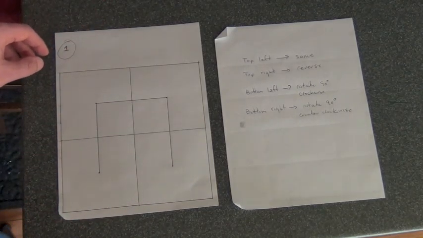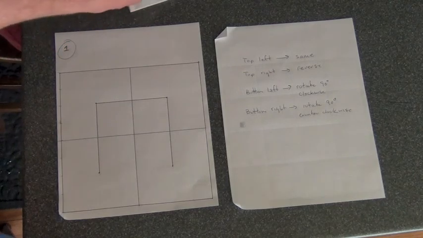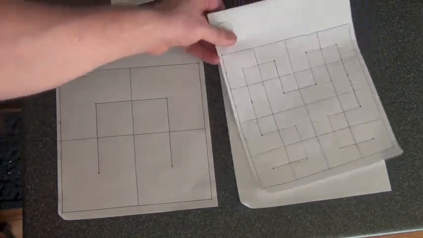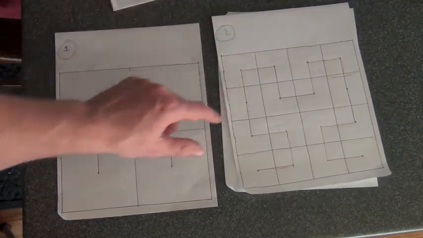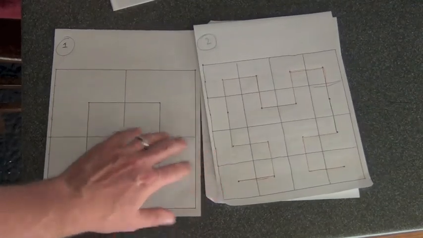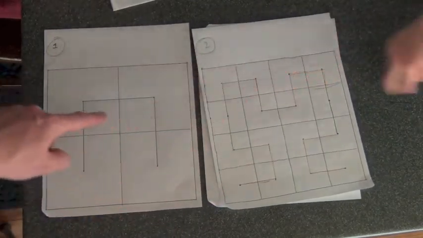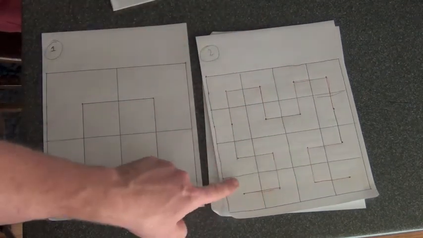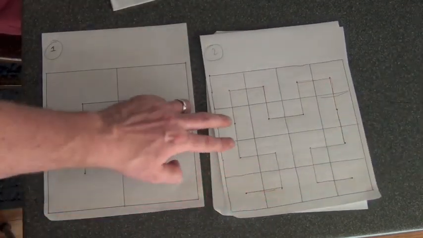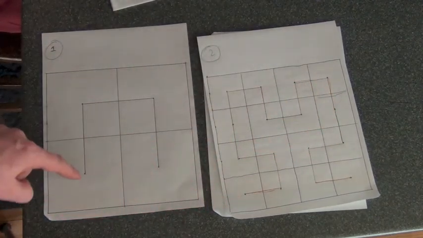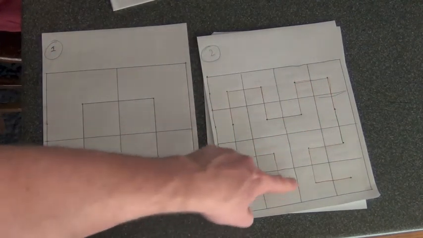And you guys did a good job making one of these, right? Where's the next step? Okay, so here we go. We said in the top left, hopefully this shows up okay on camera, we have the same shape. Top right is reverse. Rotate, rotate, and then we just connect the two pieces.